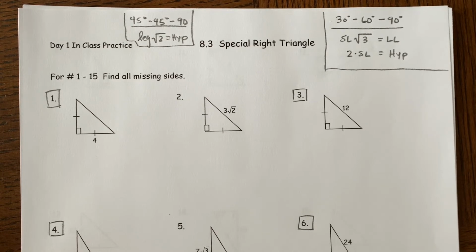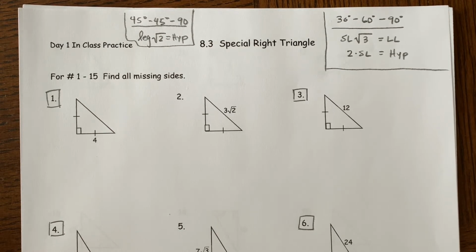Okay, we're going to take today and review our special right triangles and then look at some word problems that also involve special right triangles as well as the Pythagorean theorem. So the majority of the work today will be done out of the workbook. Now for day 1 in-class practice, we're just reviewing, given a special triangle, can we find missing sides? So it says for numbers 1 through 15, find all missing sides.